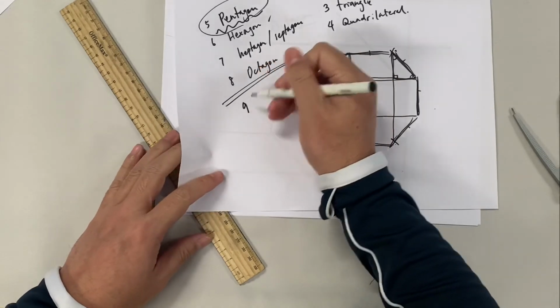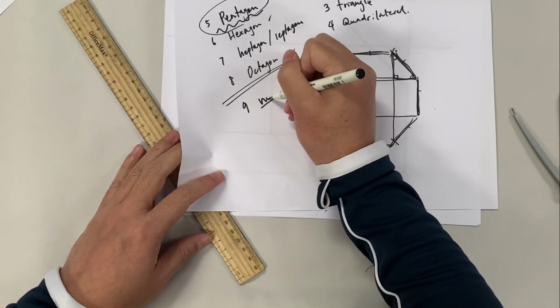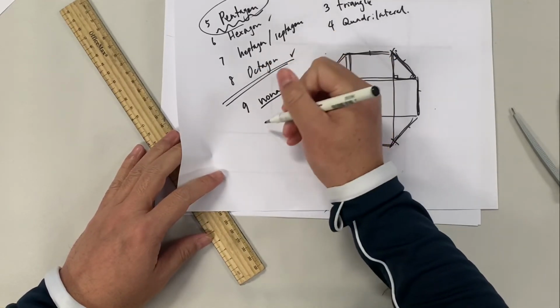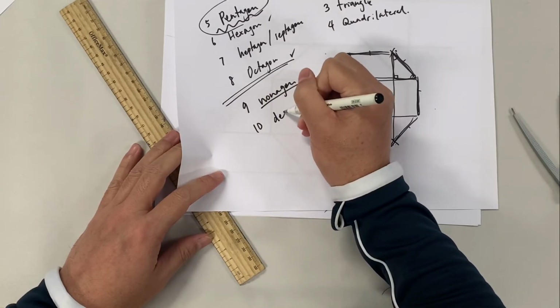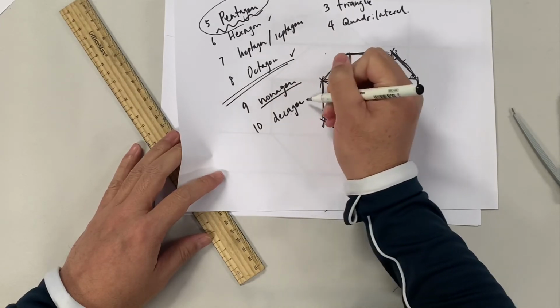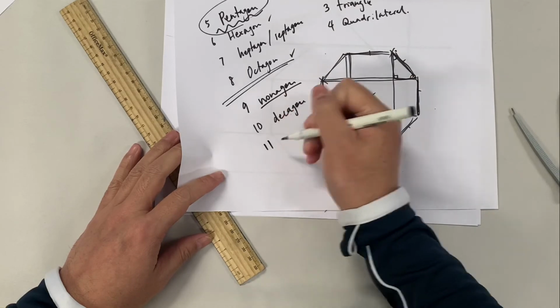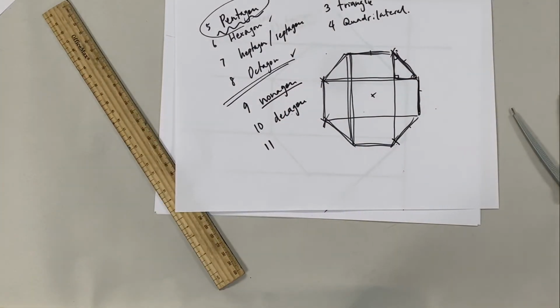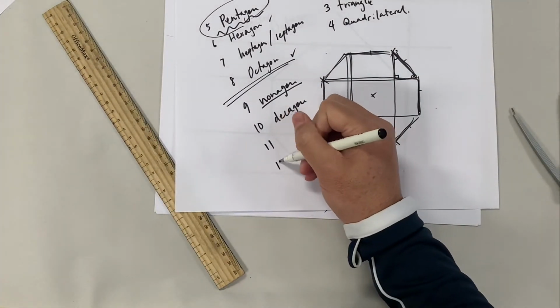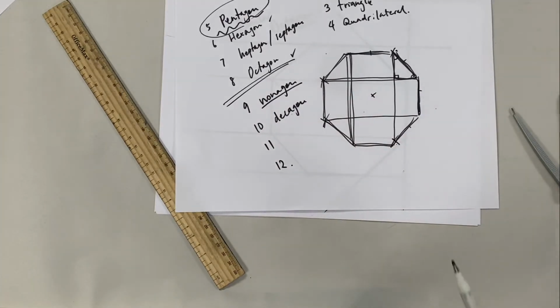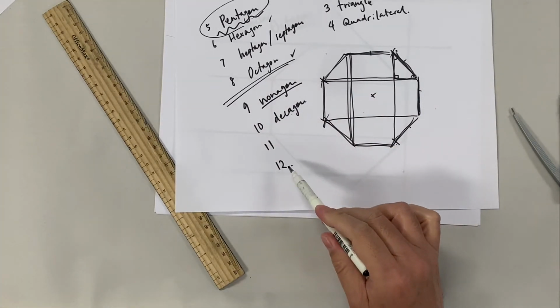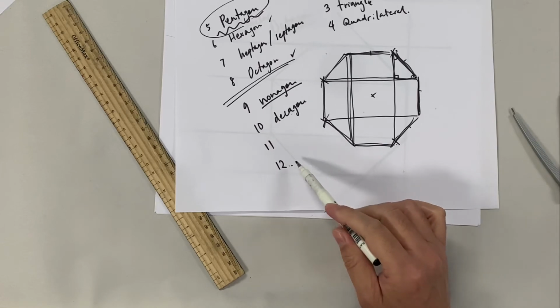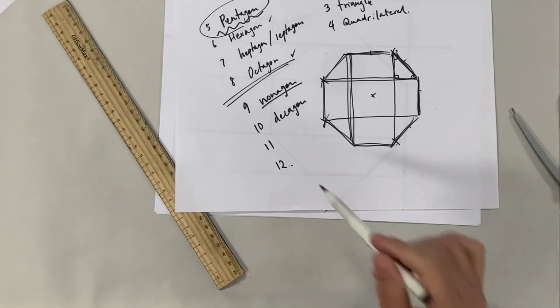Do you know what this is called? It's called nonagon and decagon. Then I think it's a hendecagon. Then the dodecagon. There possibly is a dodecagon. It has a bit of chance, but you can try some of these.